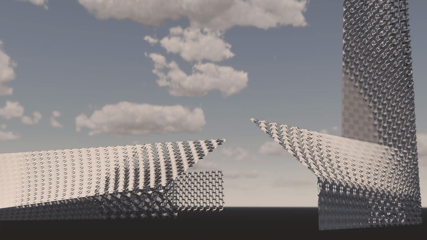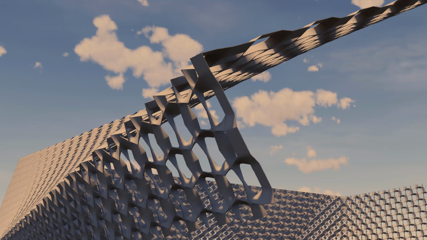These are out of Enscape. These are out of Enscape, yeah. Enscape's just amazing, by the way. You guys should all be using it.